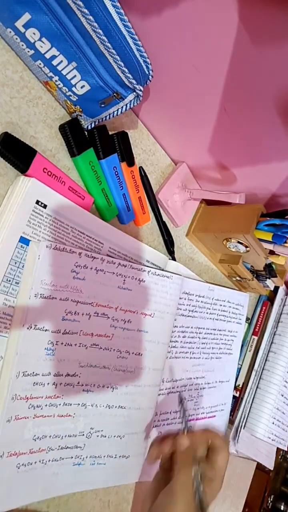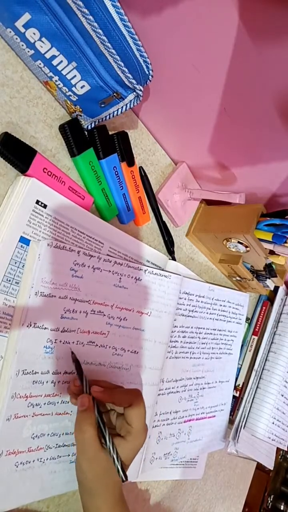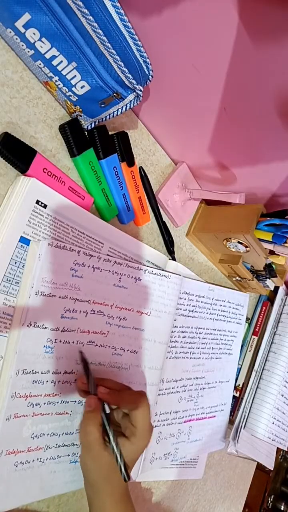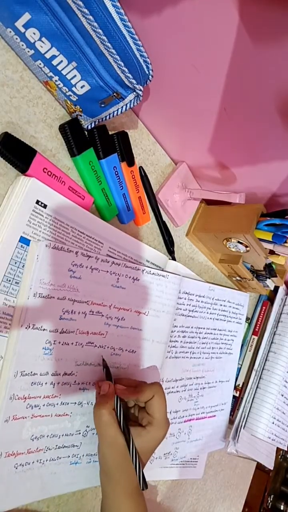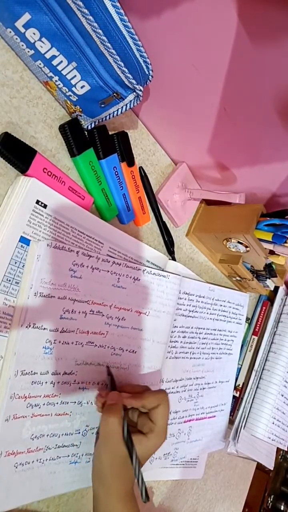Reaction with sodium: Wurtz reaction. CH3I plus 2Na plus ICH3, methyl iodide in ether, will give ethane.